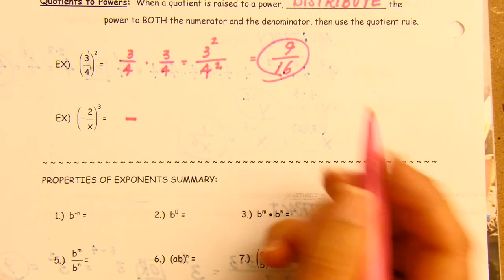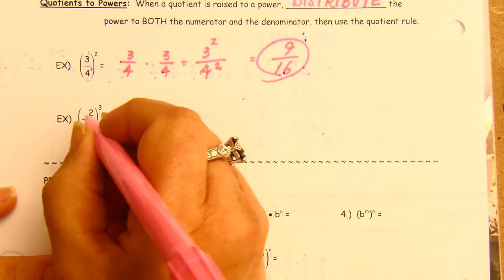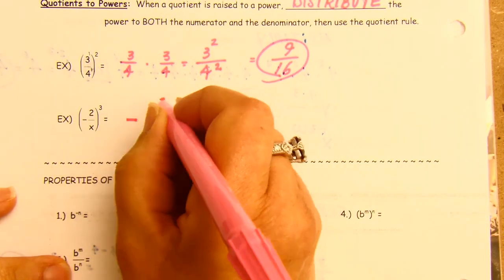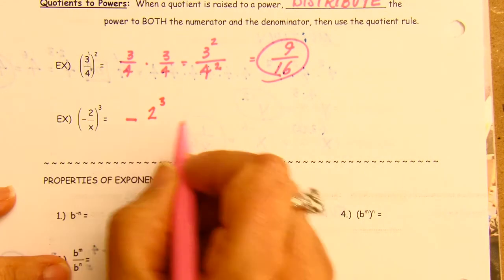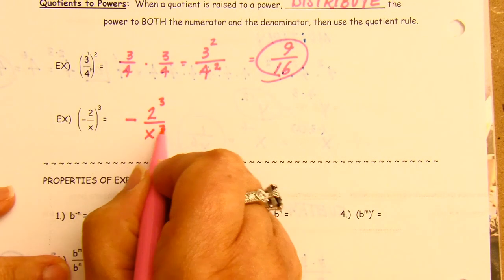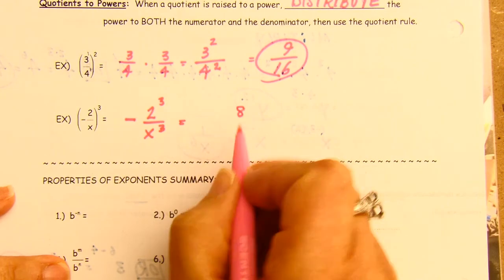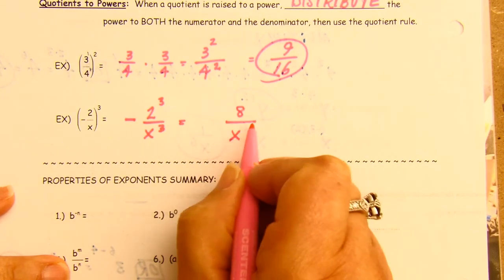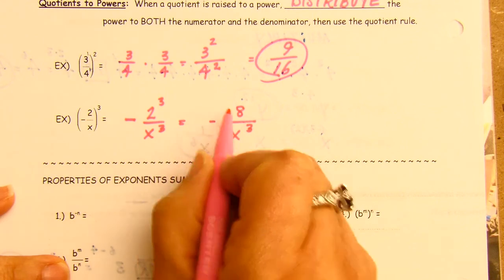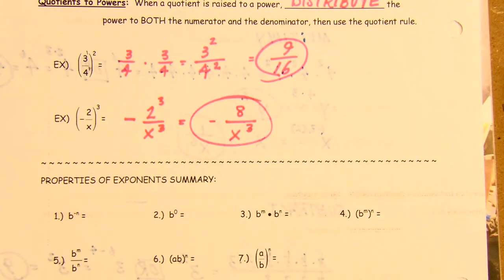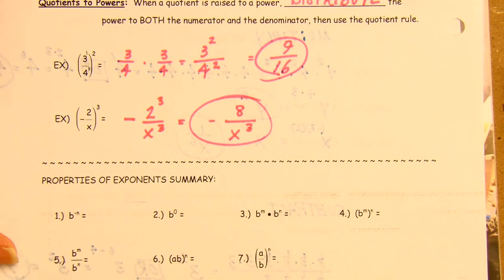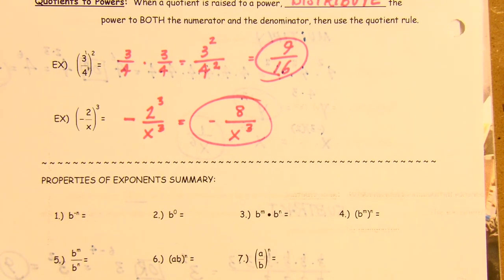Now I'm going to say this is 2 cubed, because this is 2 to the 1 times 3, or 2 cubed. And this is x to the 1 times 3 power, or x cubed. And when I cube a 2, I get 8. And when I cube an x, I get x cubed. And don't forget, it has to stay negative. This thing is equivalent to negative 8 divided by x cubed. Not too bad, not too difficult.